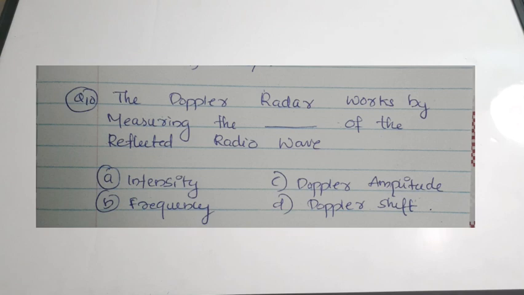Yeah, 10th question. It's a theory question. The Doppler radar works by measuring the dash of the reflected radio wave. So we know that the principle of radar is sound wave reflection, or simply electromagnetic radio wave reflection. That is, it sends a wave, the wave hits a target, then the radar waits for the echo, which is the reflected wave, and then it measures the time difference between the sent wave and the received wave, and then it tries to figure out where the target is actually present. Okay, so this is the principle of working of a radar.